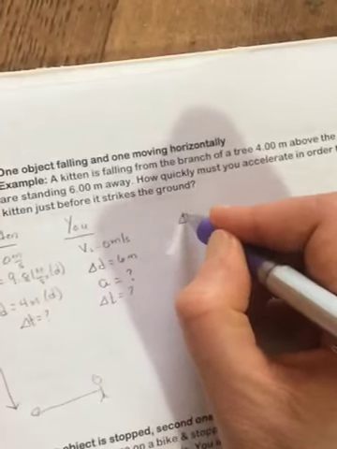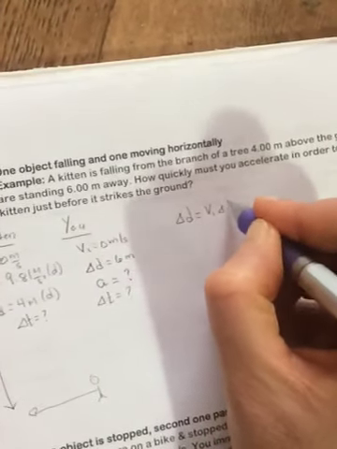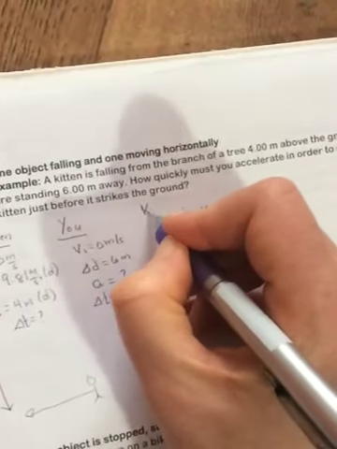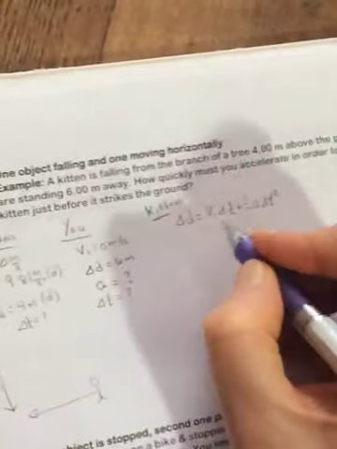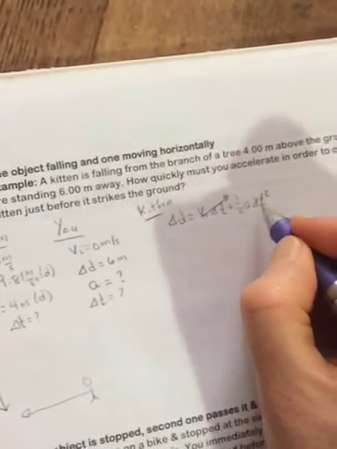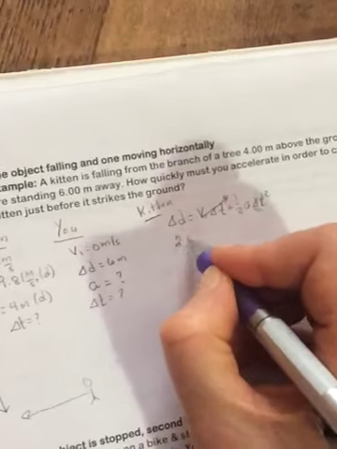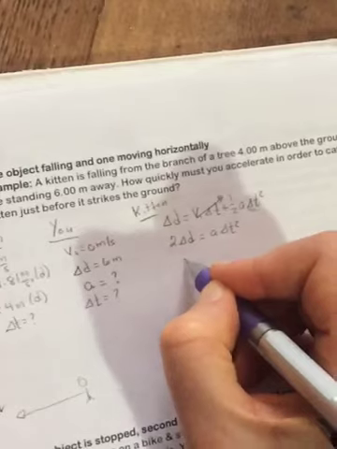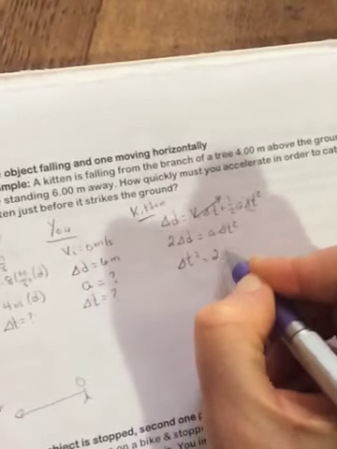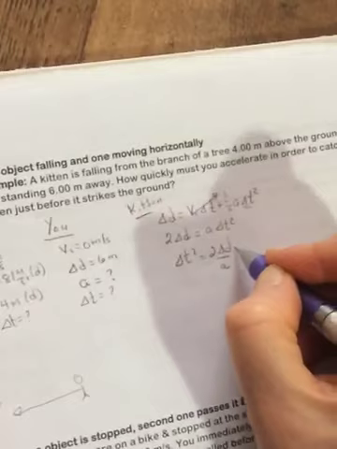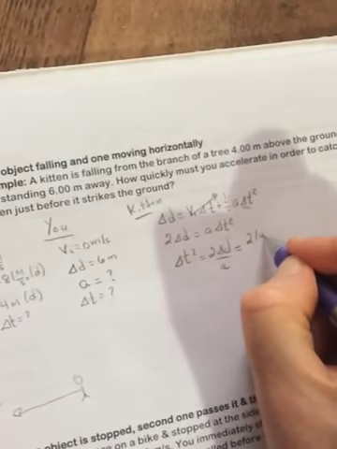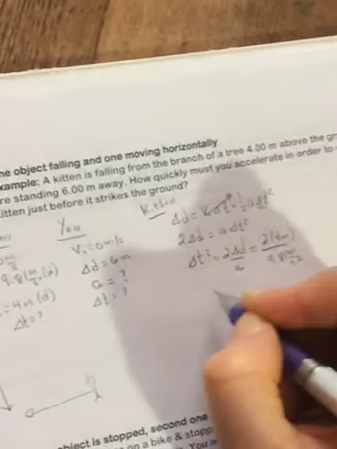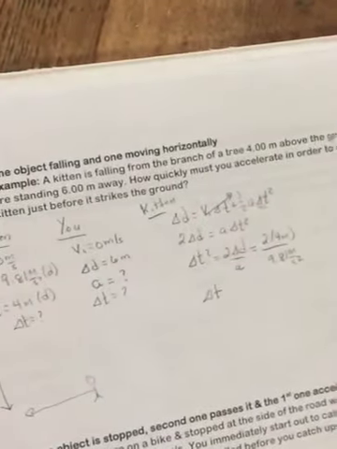So for the kitten, you're going to do delta D is equal to VI delta T plus 1/2 A delta T squared. And this is kitten. The kitten's VI is 0. You're solving for time. Multiply both sides by 2 to get rid of the 1/2, and then divide by A. So you'll have T squared is equal to 2 delta D over A. So 2 times 4, it's about 8, divided by 9.81 meters per second squared, and that's going to be T squared.